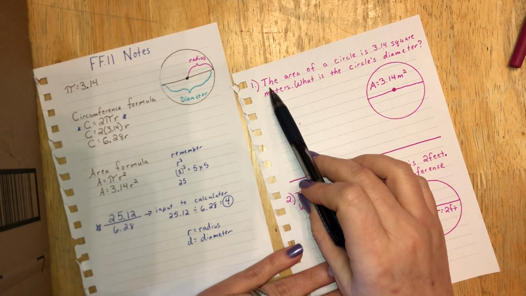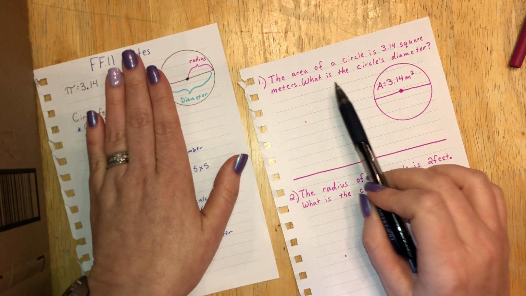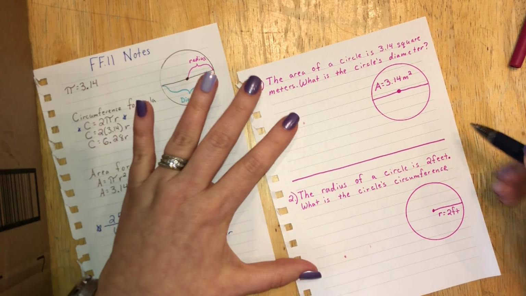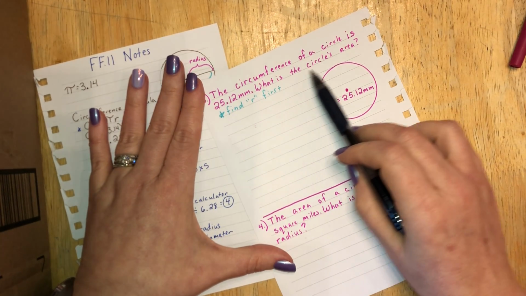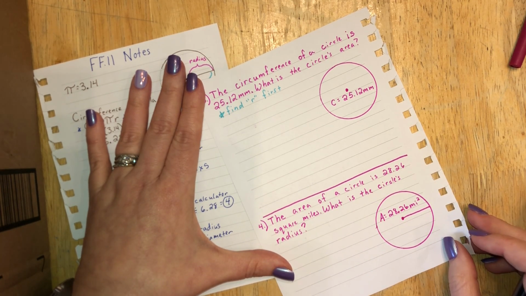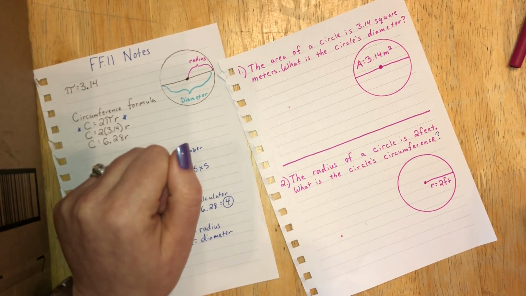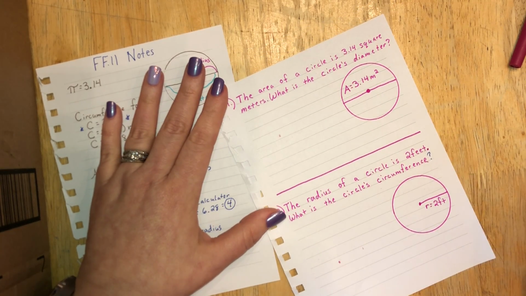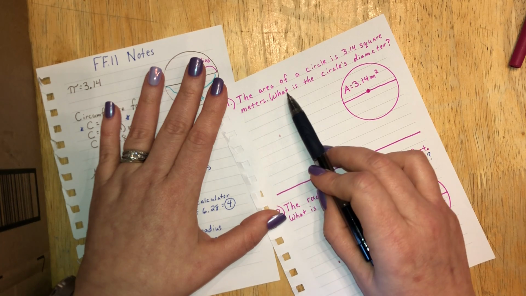So the first question, well, we're going to have 4 questions that are going to be asked throughout FF.11. What is the circle's diameter? What is the circle's circumference? Let's put a question mark there. What is the circle's area? And what is the circle's radius? Those 4 questions you're going to see over and over in this particular lesson. You will be thankful that you know this because I believe this is how you start in 7th grade, pretty early on. So the area of a circle is 3.14 square meters.